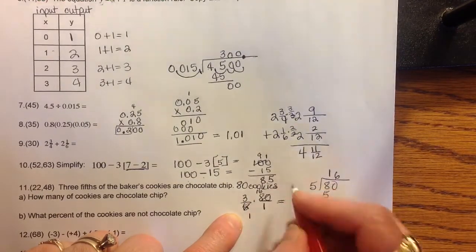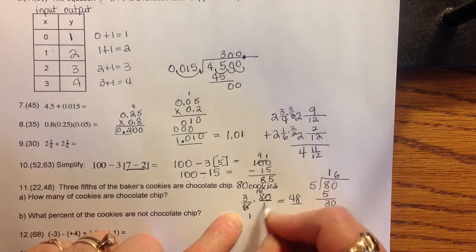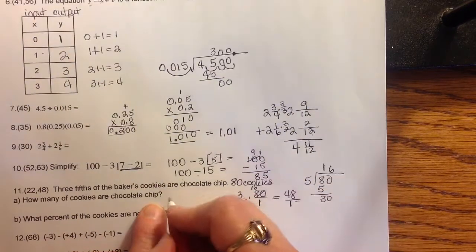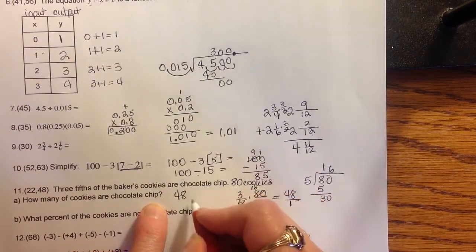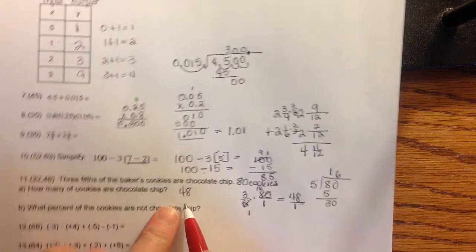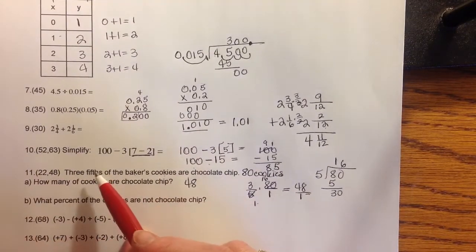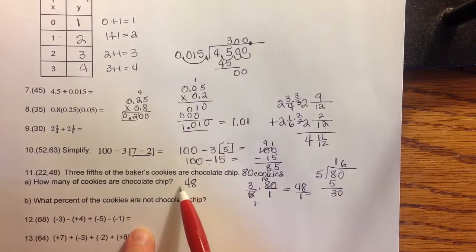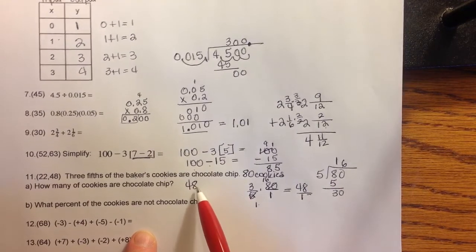So we've got 3 times 16, which is 48 over 1 times 1. So we see that 48 of the 80 cookies were chocolate chip. A little over half. 3/5 is a little more than half. Well, half would have been 40. It was a little bit more than 40 of the chocolate chip.